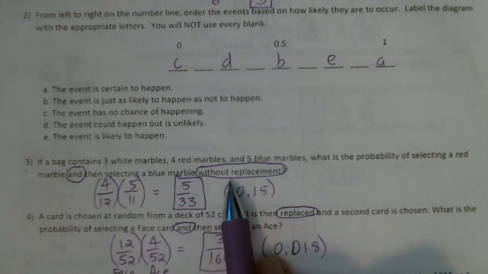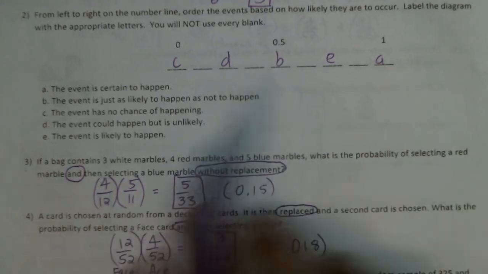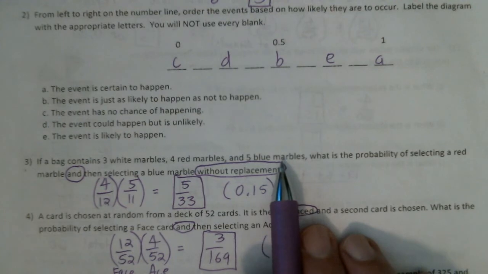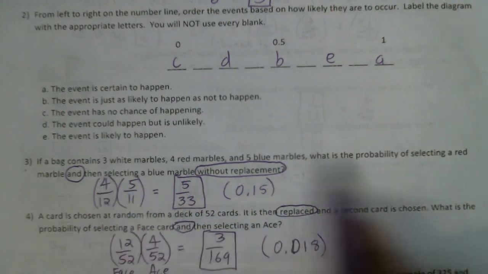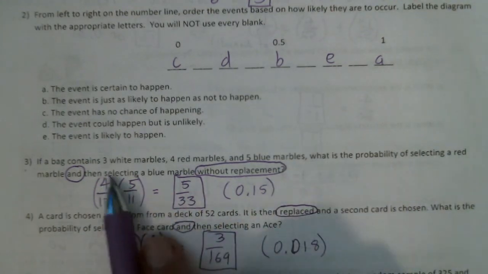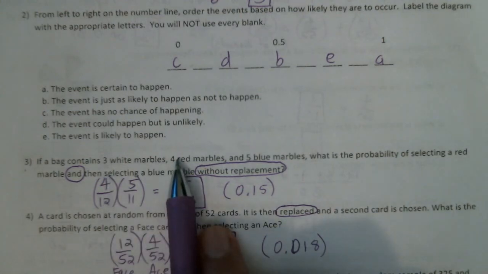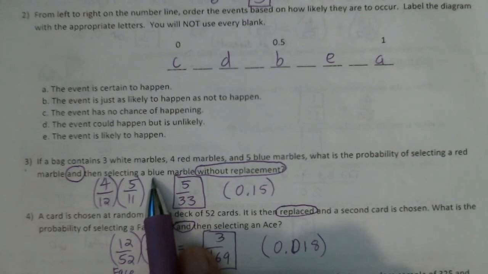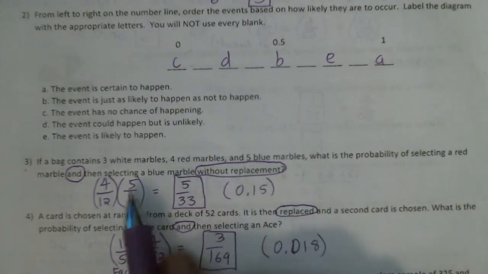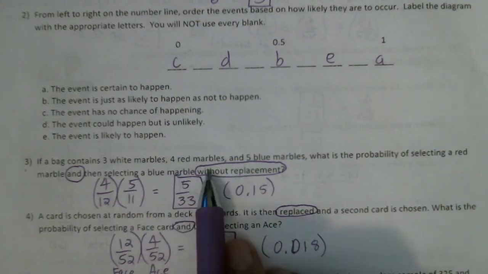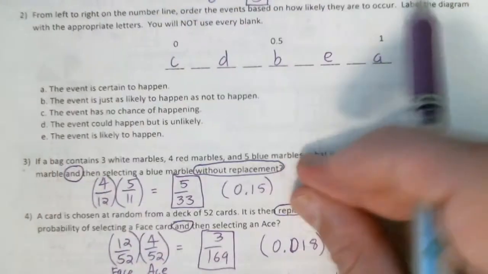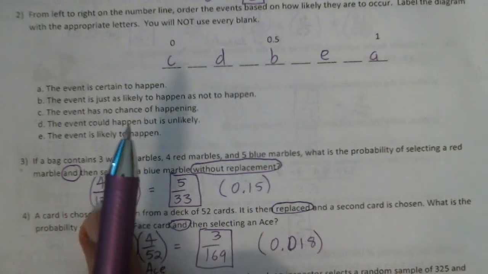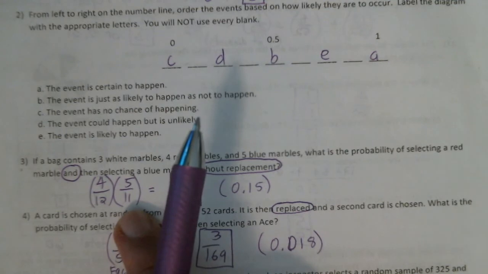And then it also says without replacement. So remember, when it's without replacement, the denominator drops because I'm pulling marbles out of a bag. It wants the probability of selecting a red. So that's 4 marbles out of a total of 12. And then selecting a blue marble without replacement. So there are 5 blues, but it's not out of 12 anymore because I didn't put it back. I took the marble out of the bag and I left it out of the bag. So there aren't 12 marbles anymore. There's only 11 marbles left in the bag.